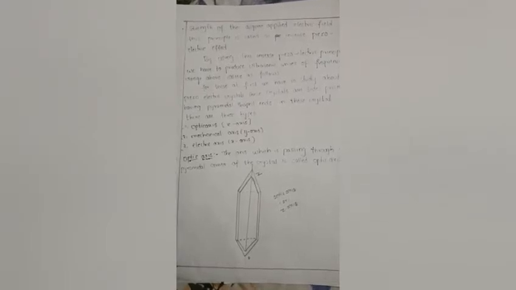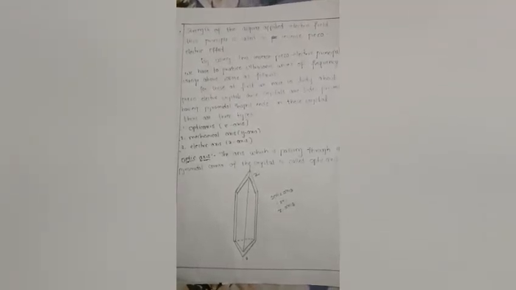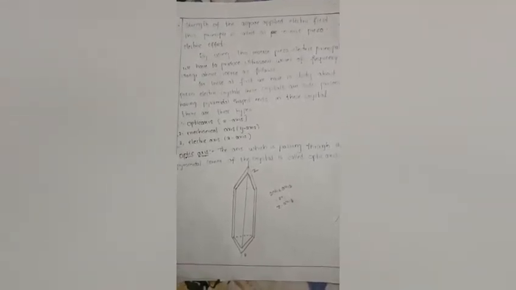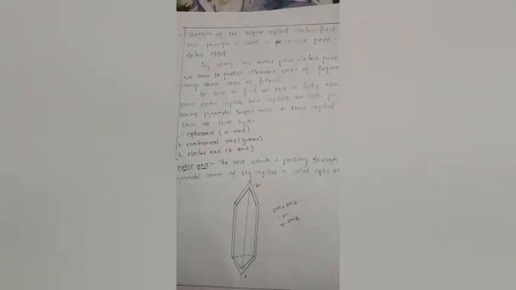The converse of the above effect also exists. If piezoelectric crystals are exposed to an electrical field, then the length of the substance changes according to the strength of the applied electrical field. This principle is called the inverse piezoelectric effect. By using this inverse piezoelectric principle, we can produce ultrasonic waves of frequency range above 100 Hz as follows.